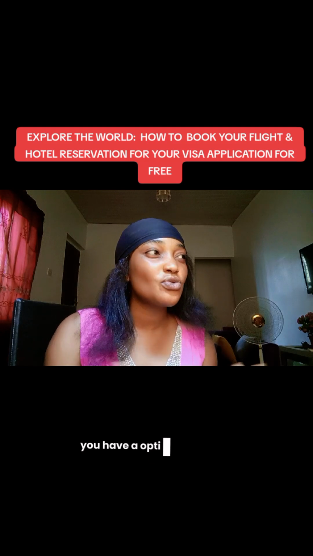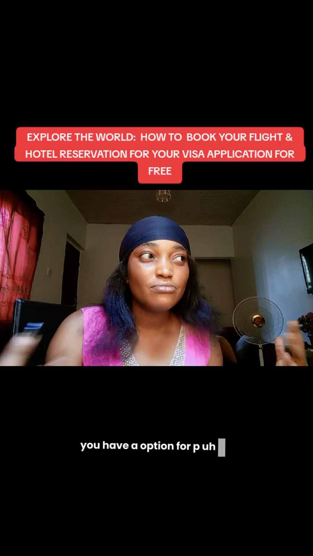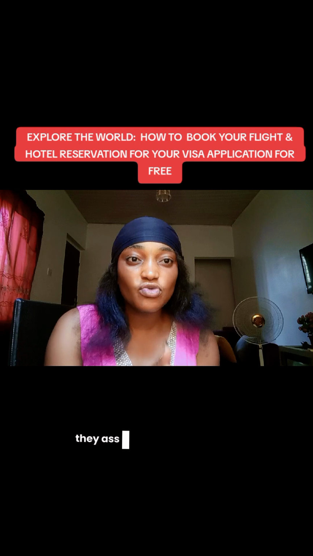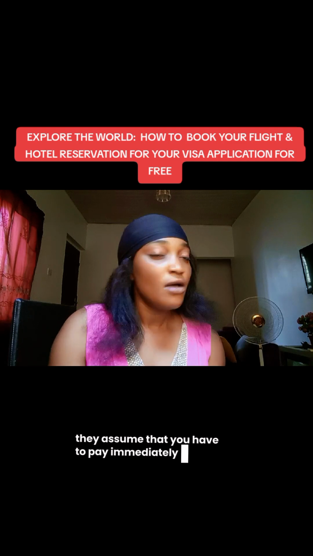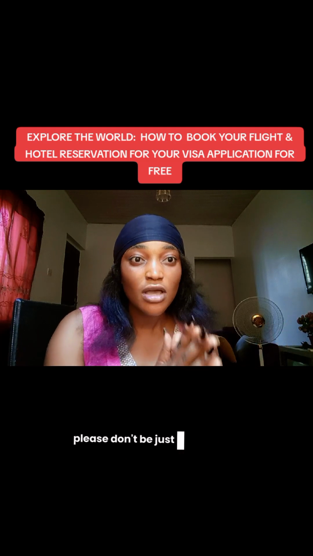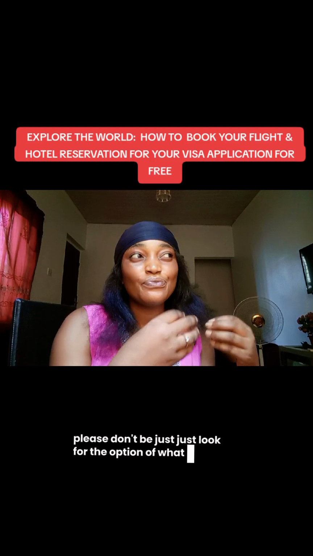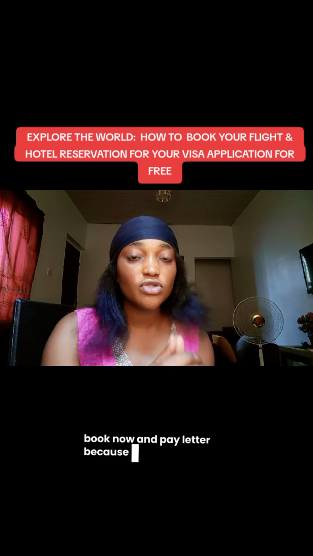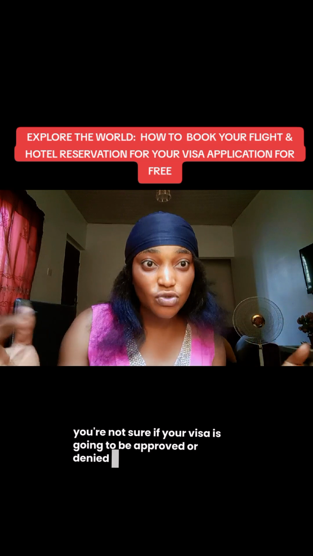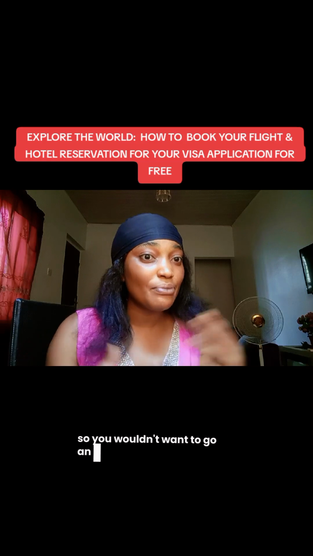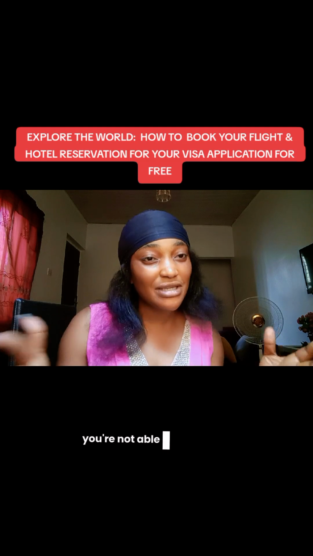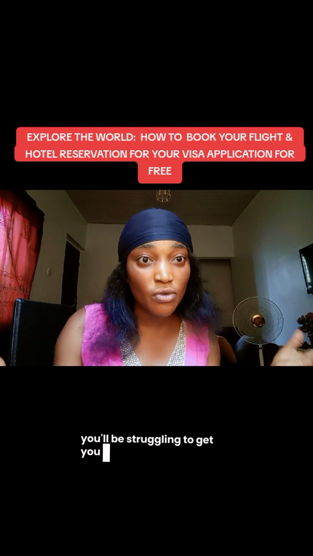You have the option of book now and pay later, or there are some that you have to pay immediately. But I'm trying to say that if you are applying for a visa, please don't pay. Just look for the option of book now and pay later, because you're not sure if your visa is going to be approved or denied. You wouldn't want to pay, and at the end of the day you're not able to get the visa and you'll be struggling to get your money back.